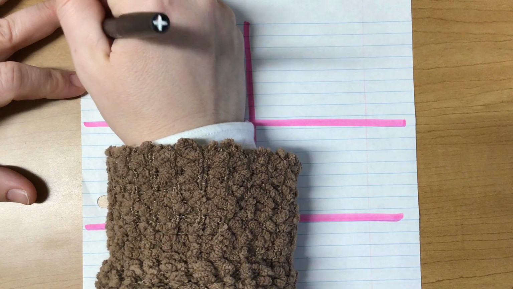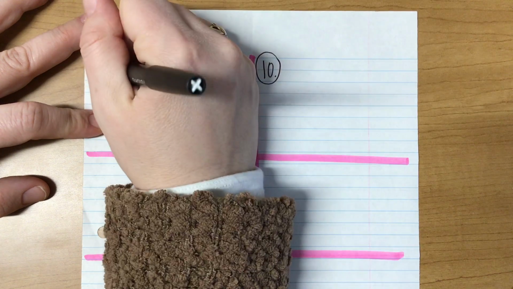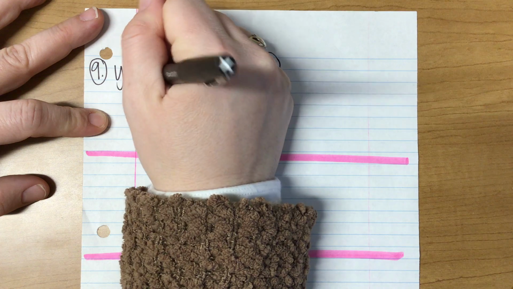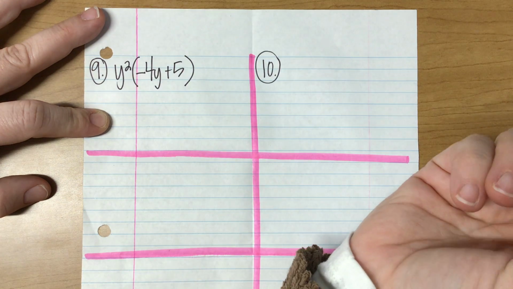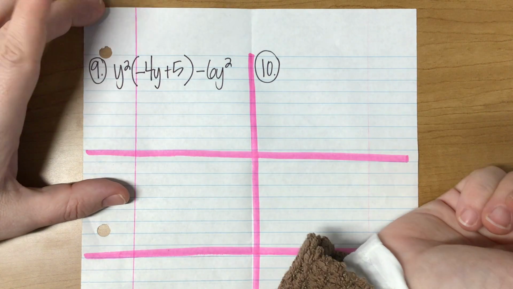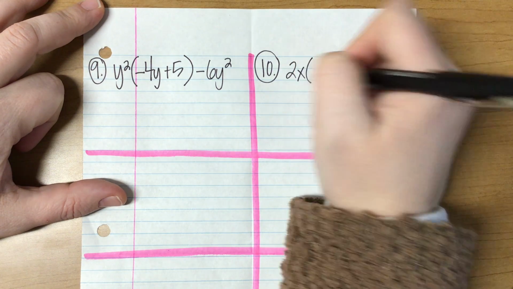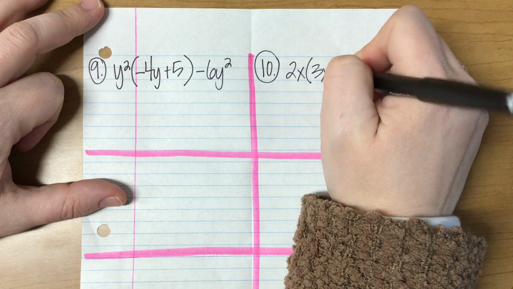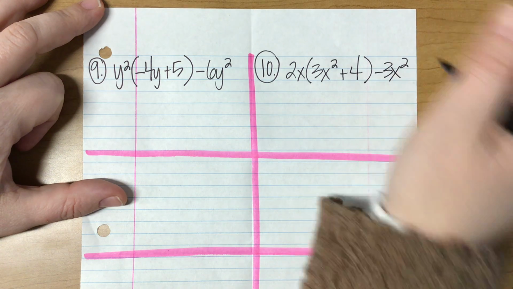Last two. Y squared times negative 4y plus 5, minus 6y squared. 2x times 3x squared plus 4, minus 3x squared.